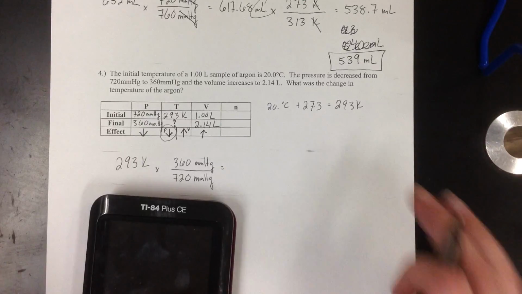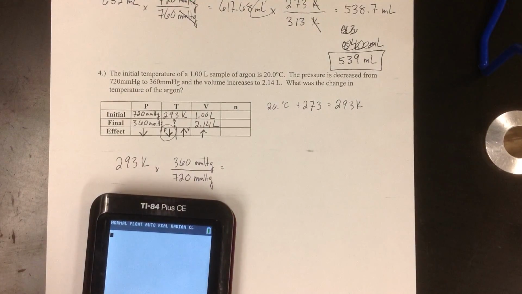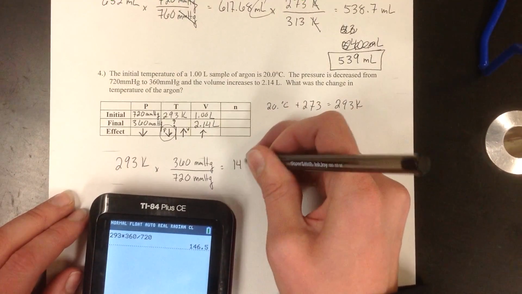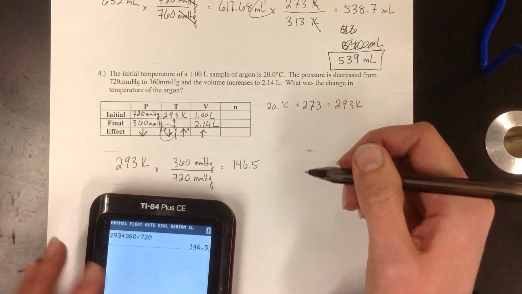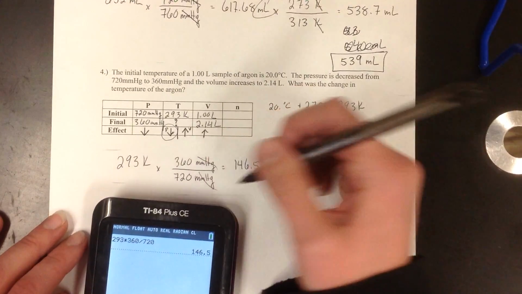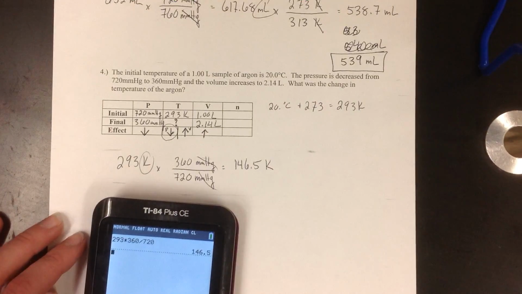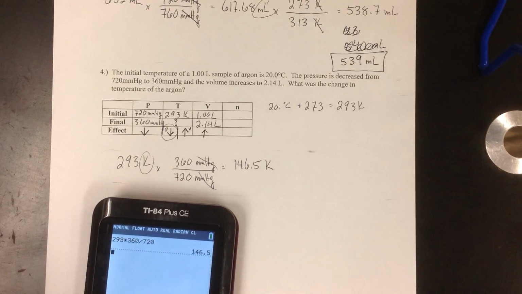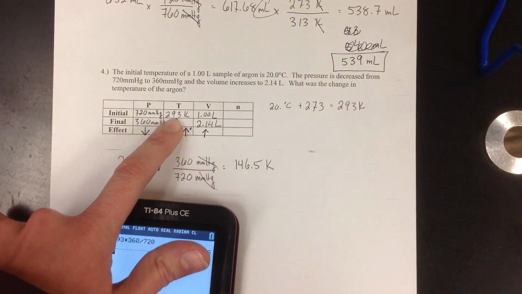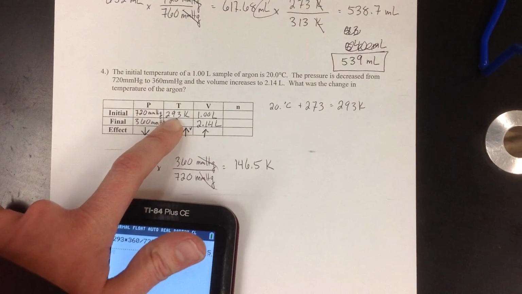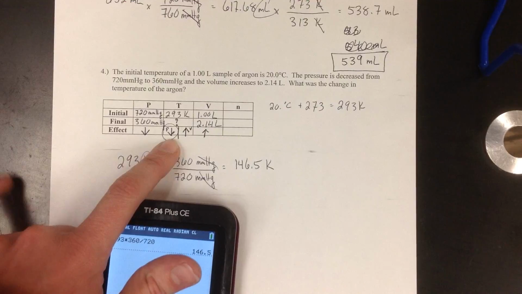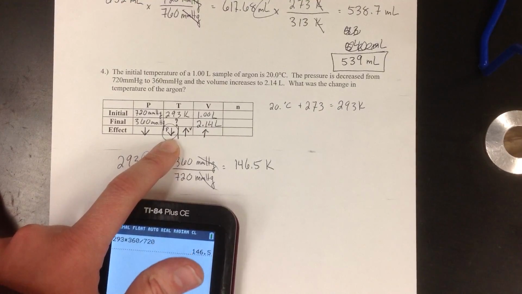Just to double check, let's plug that in. So if I take 293 times my 360 divided by 720 equals 146.5. Millimeters of mercury canceled out. I'm left with Kelvin. That is a smaller temperature than what I started with. Great, because that's what I predicted would be the effect from my pressure.